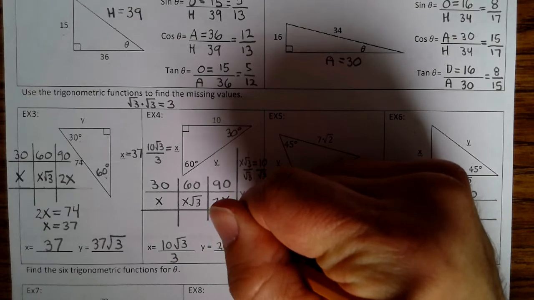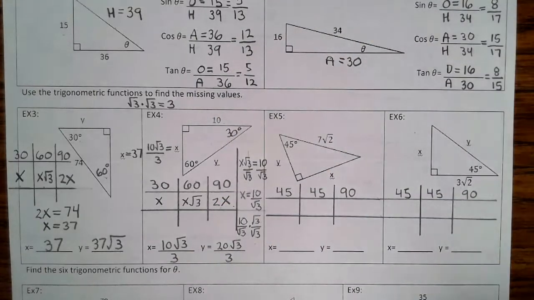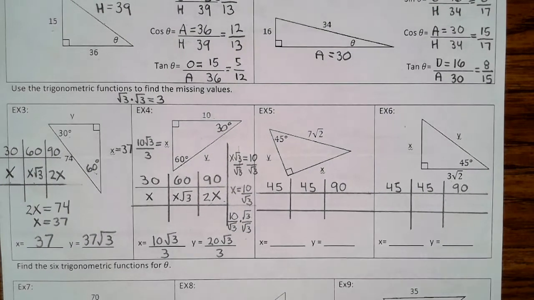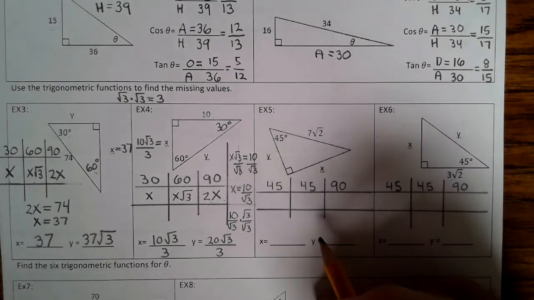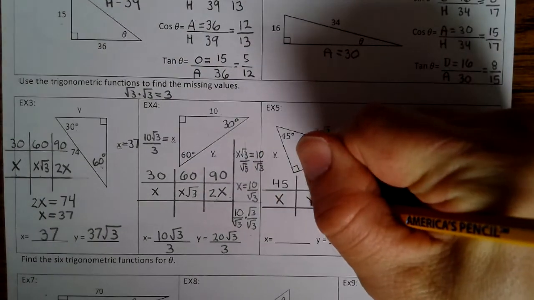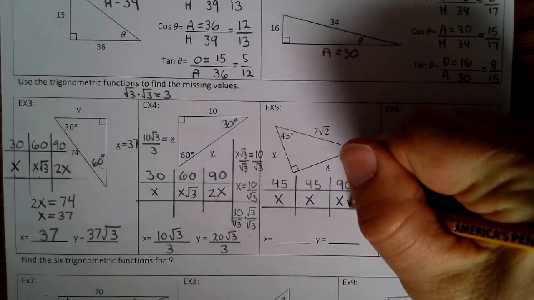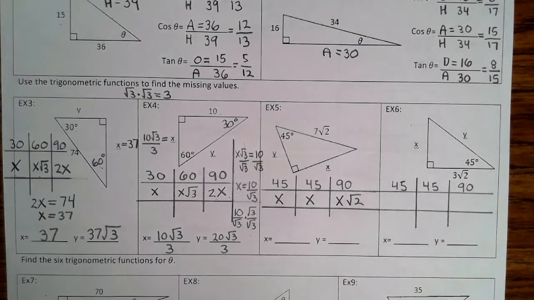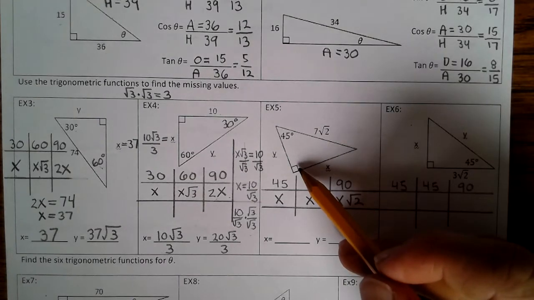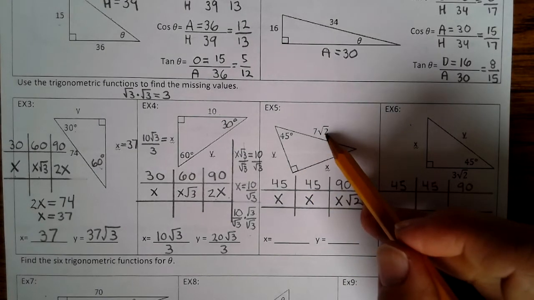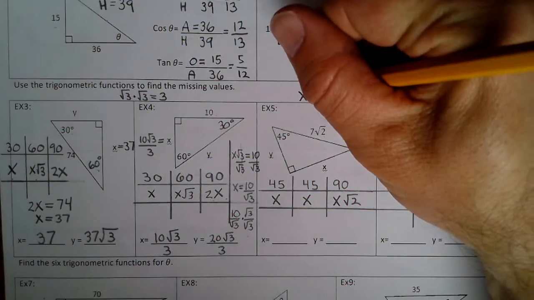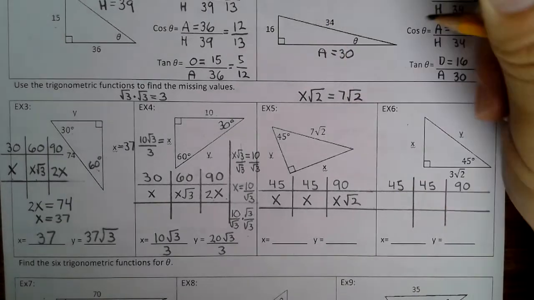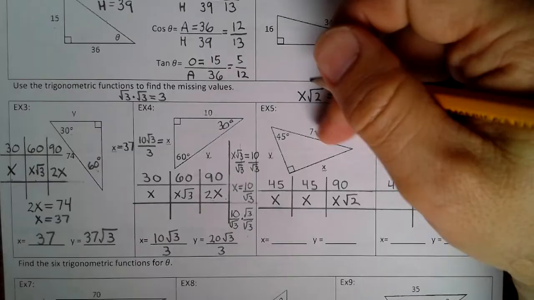Okay, let's take a look at example 5. Okay, now 45, 45, 90 we know is x, x, x square root of 2. So it looks like that the 90 is across from 7 square roots of 2, so we can say that x square root of 2 equals 7 square root of 2. Well, that's pretty simple. x equals 7. And since x and y are the same value, y equals 7.